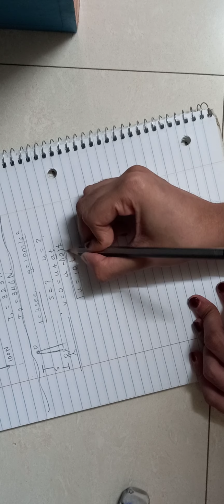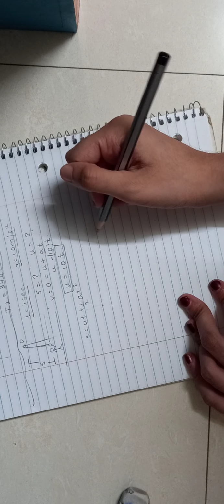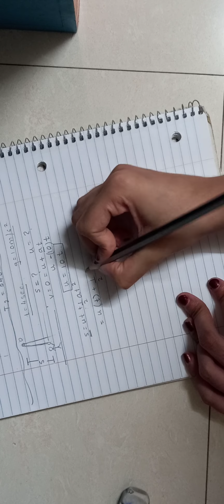I substitute this value of u in the equation s is equal to ut plus half at square, again only for the upward journey. Now, how will I get this? s is equal to u times t, for the time being let's consider this to be t, plus half at square.